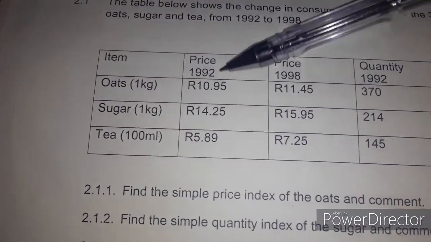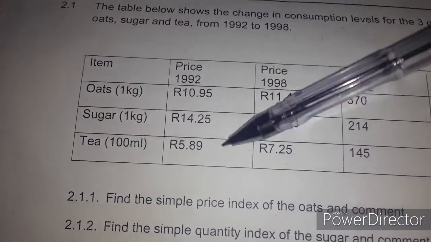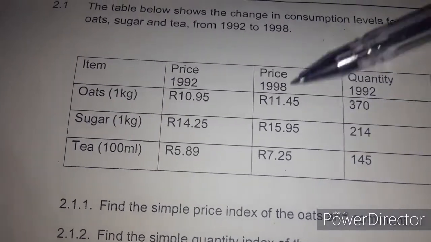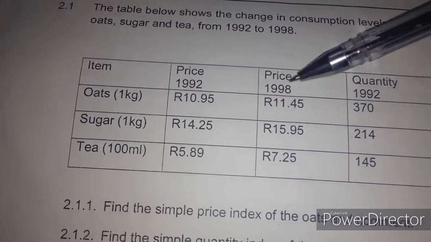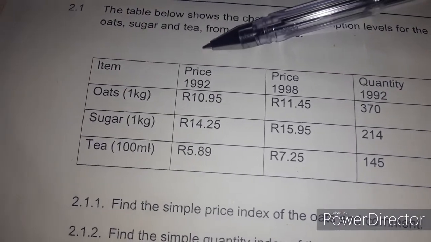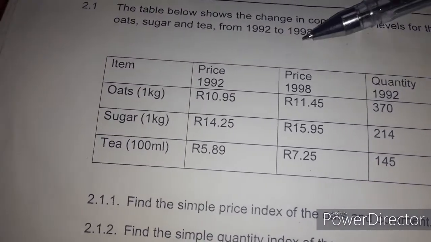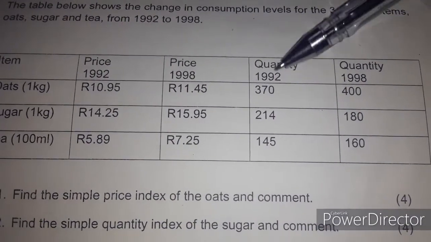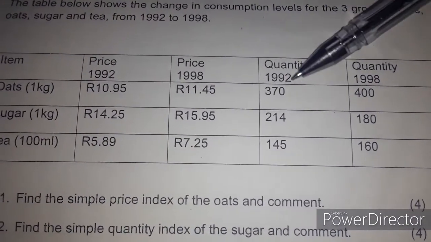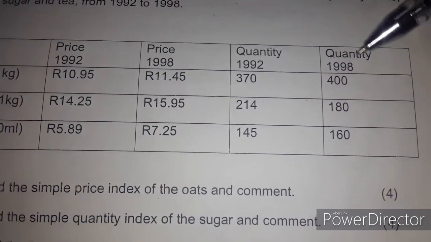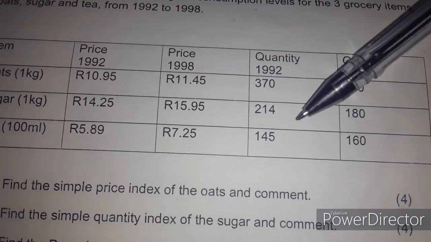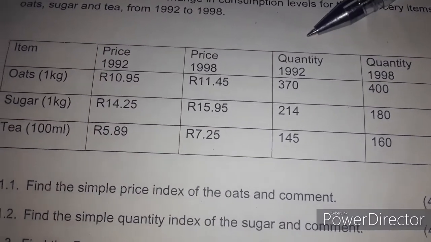This price is from 1992 and this from 1998, which means this is P_B, the base price, and this is P_C, the current price. Then these quantities are from 1992, so these are Q_B and these Q_C. This is the current quantity, this is the base quantity.